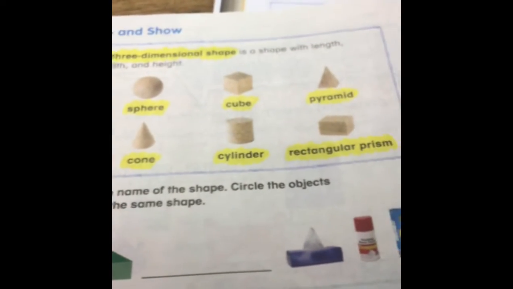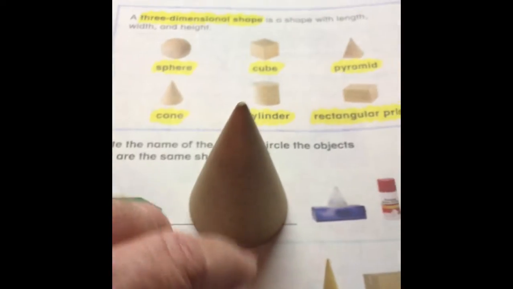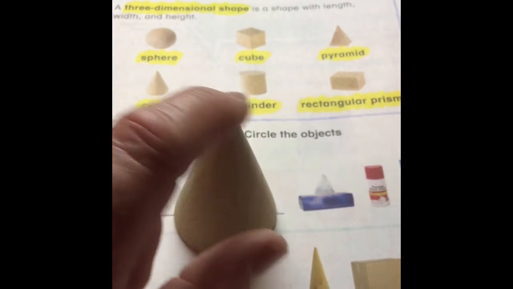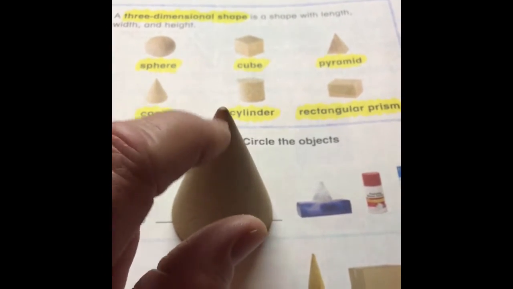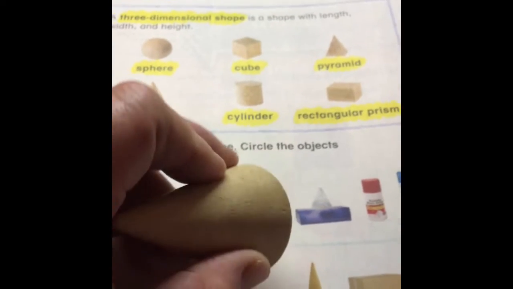All right, our next one is a cone. A cone has a flat, round side, and it leads up to a point, but we don't call this a vertex point. It's round, and the most common example would be an ice cream cone. That's the best shape, or a party hat.